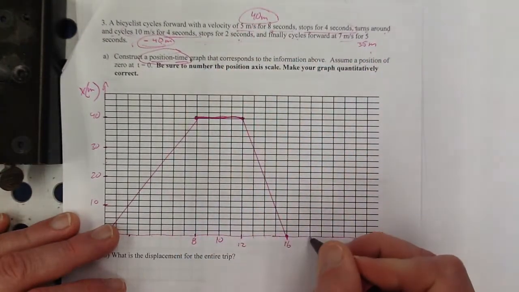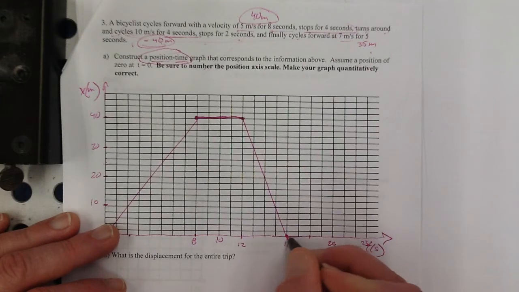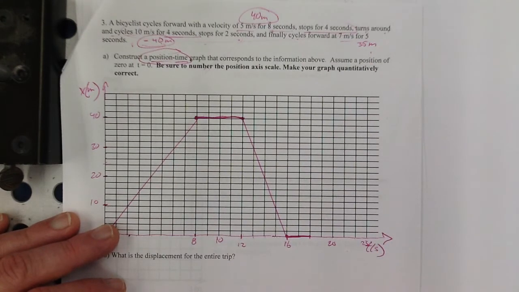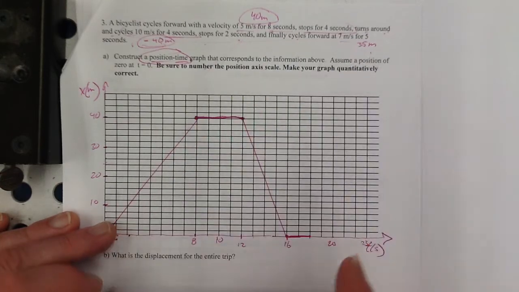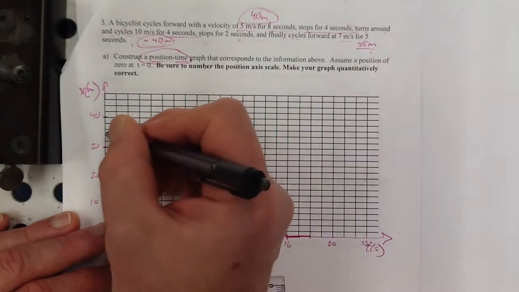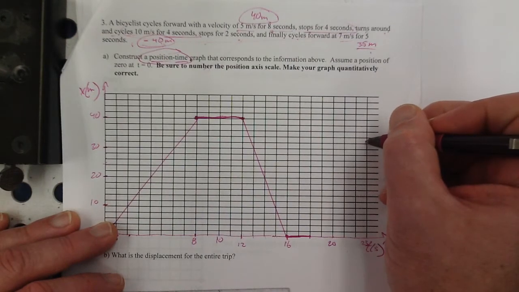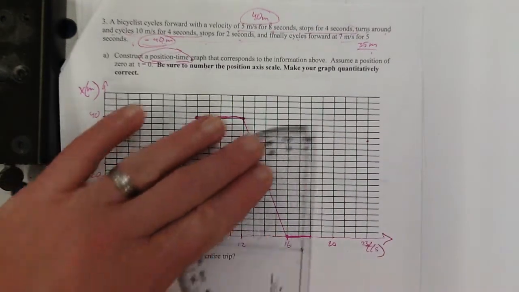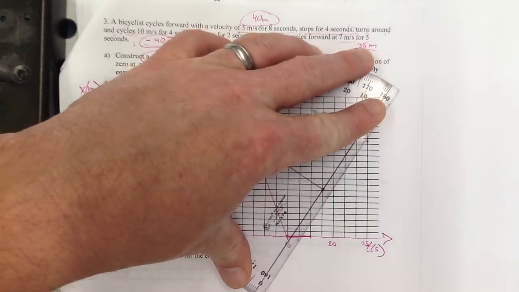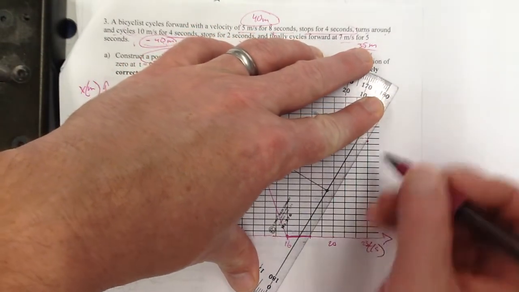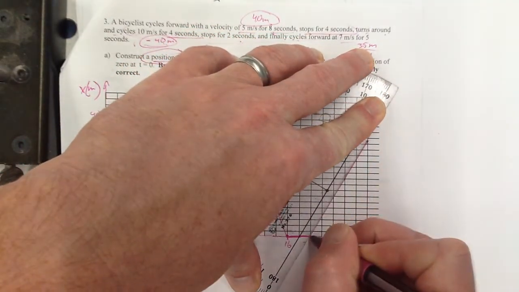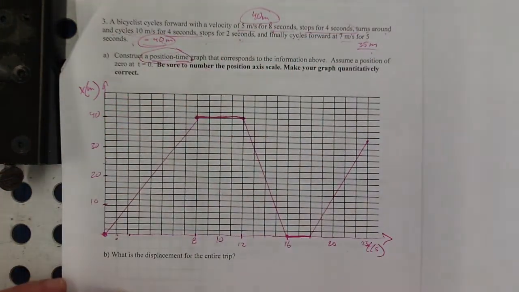For 2 seconds. And then forward, we're going to get to 35 over the next 5 seconds. So it's going to look like this. All right.